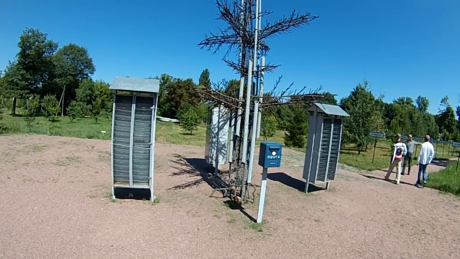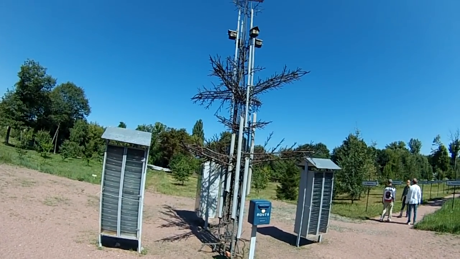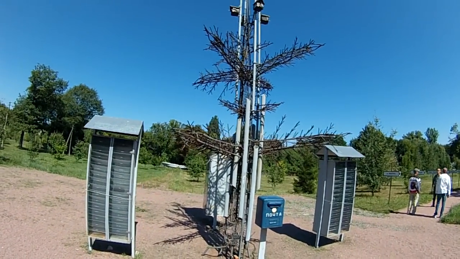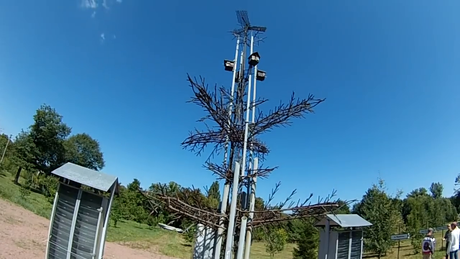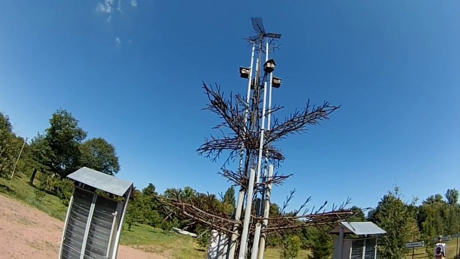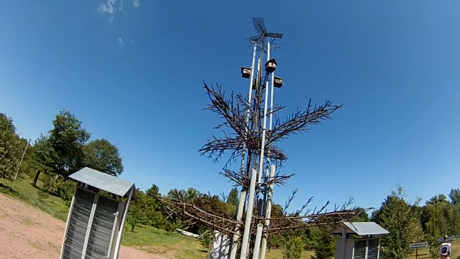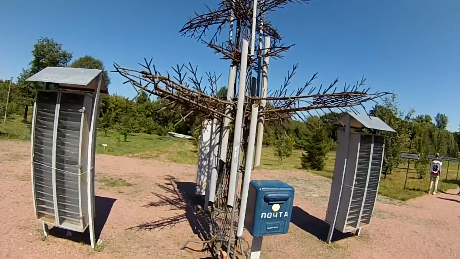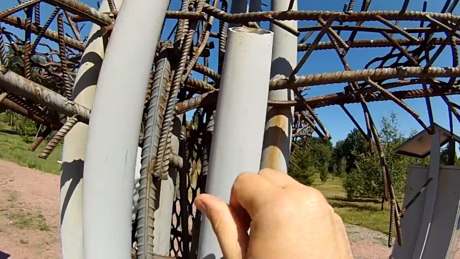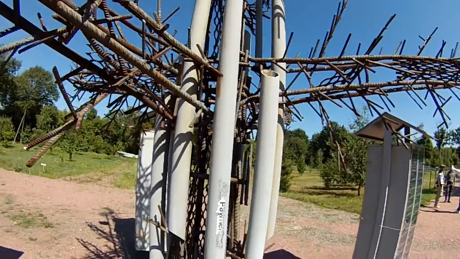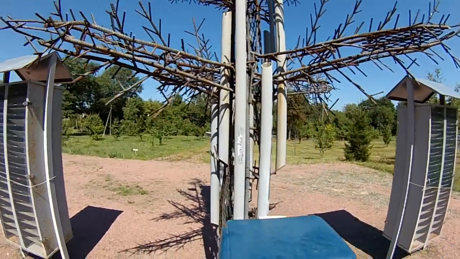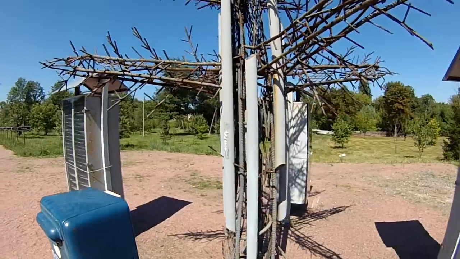This is the tree of the tragedy. You can see it's made from these metal parts, and on the top it has these bird houses, and they are symbolic because if there are birds, that means the radiation is gone. And also you can see these pipes here. Actually these are the real pipes which they used to cool down the nuclear materials.